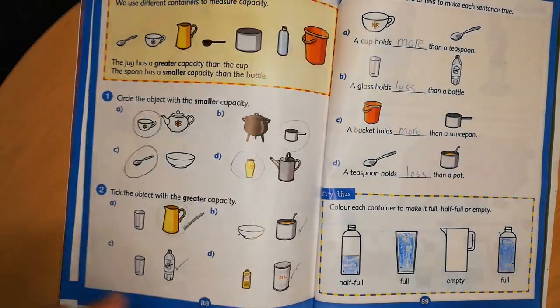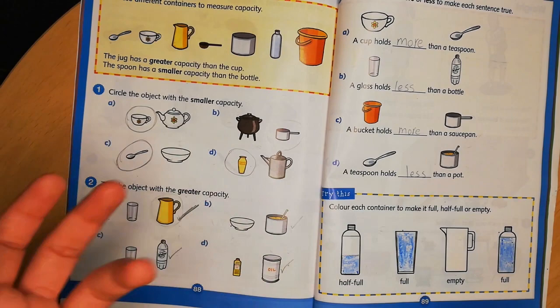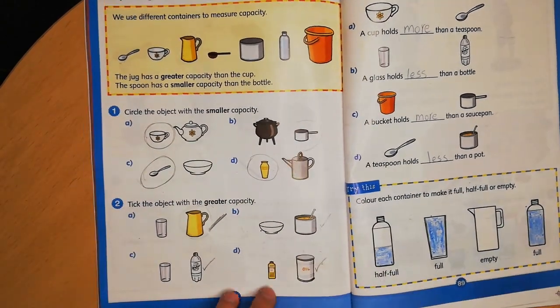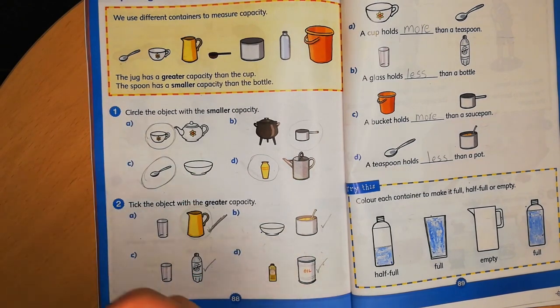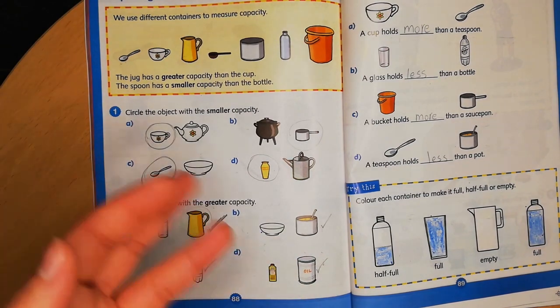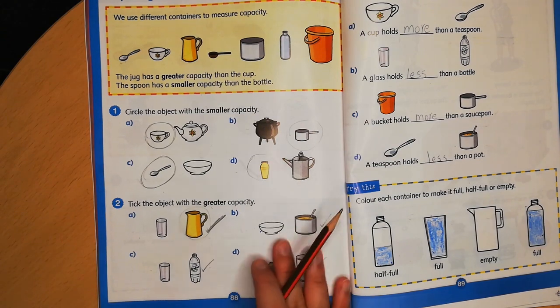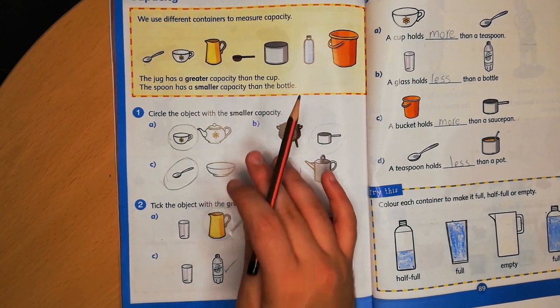If you memorize them, you can describe things around the house. And if you remember, last time's homework was to go around the house with your parents and try to compare things. So this is big, this is small, this is long, this is short, and things like that. Afterwards, we moved on to capacity.